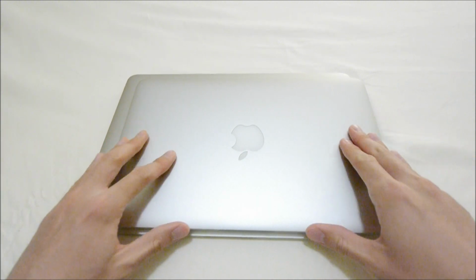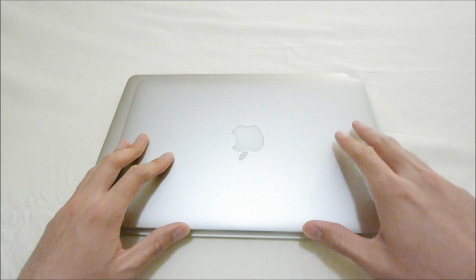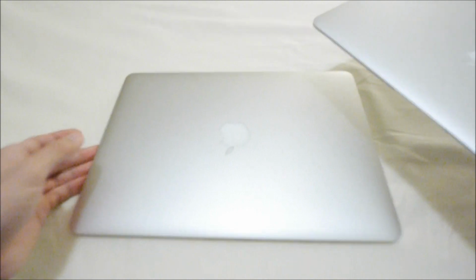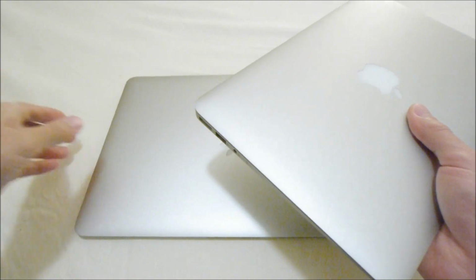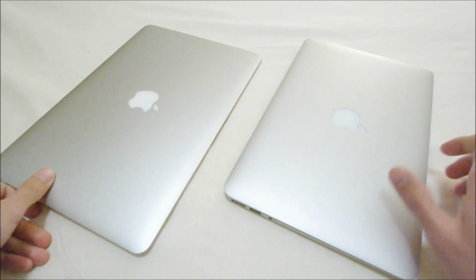Also, because the 11-inch is smaller, it has less of a volume for battery. So it has 5 hours of battery, whereas the 13-inch has 7 hours of battery life. In terms of specs, the two are actually pretty much identical. So there's a bit of a difference.